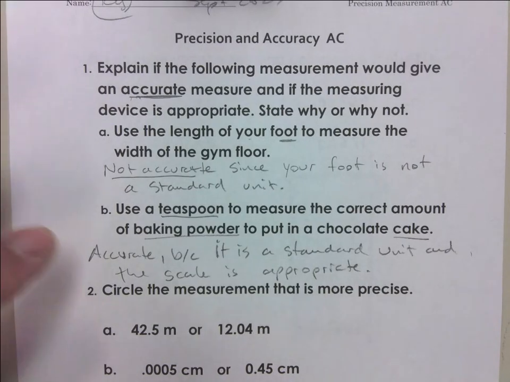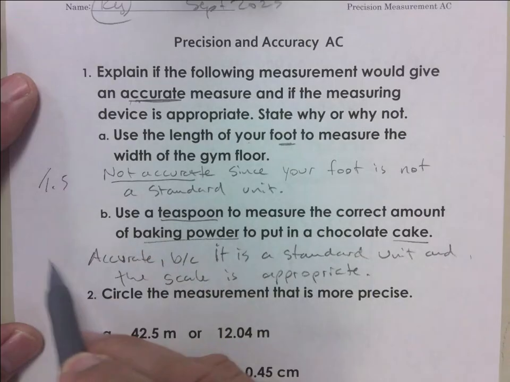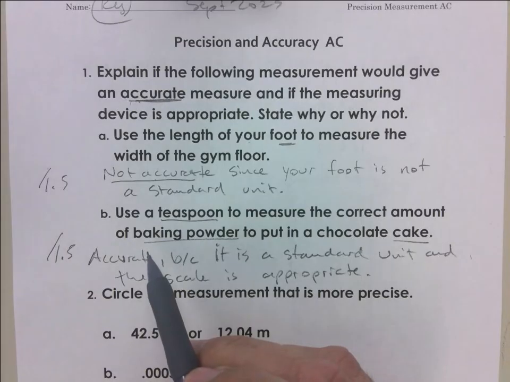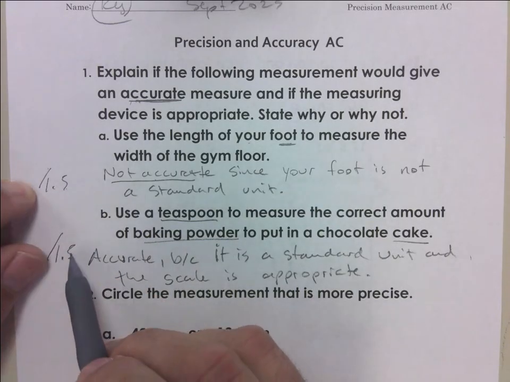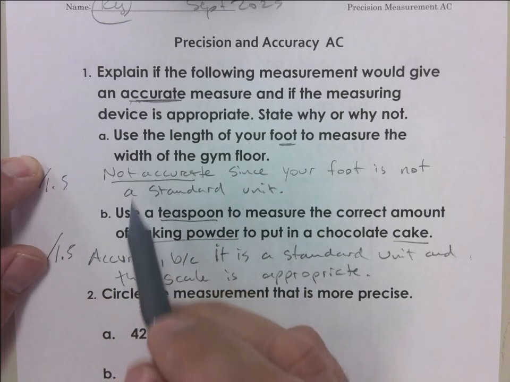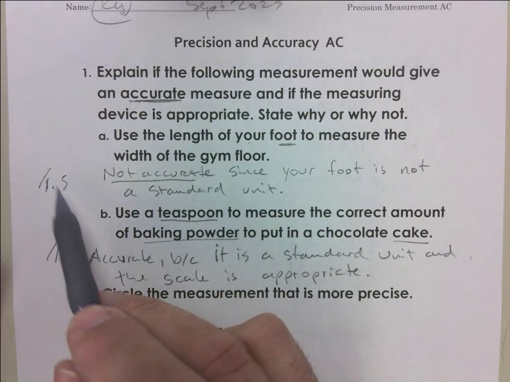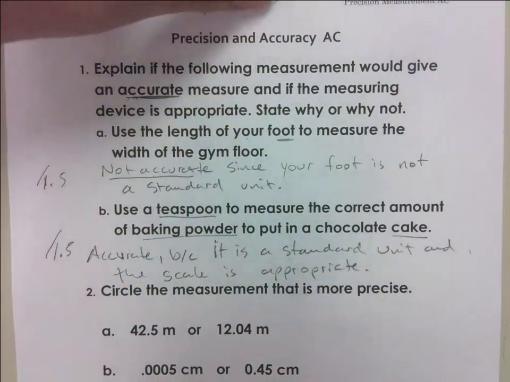Okay, good. So I'm going to give you 1.5 for each, and this is why. If you just said accurate or not accurate, that's like a 50-50, right? You could get that right by guessing. So you get half a mark for telling me whether or not it is accurate, and then 1 mark for the explanation. So 3 marks so far.